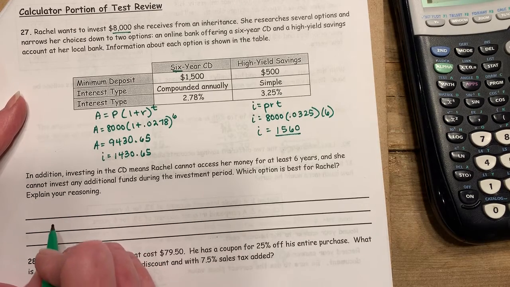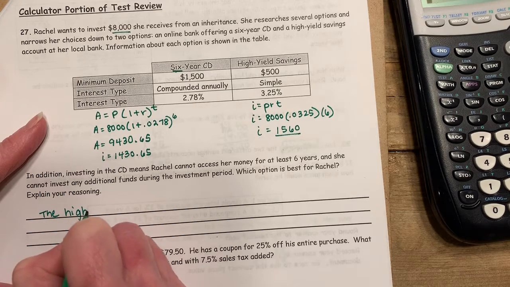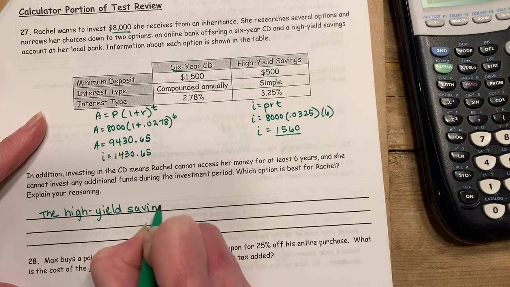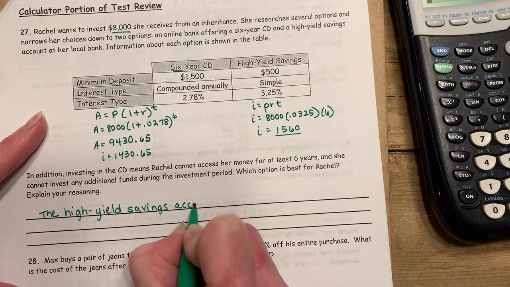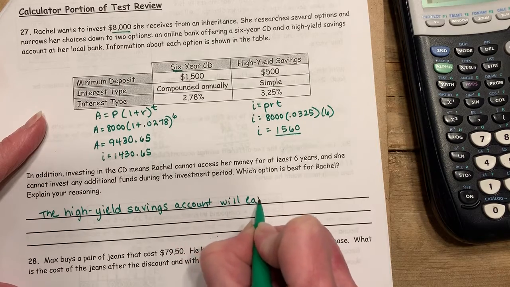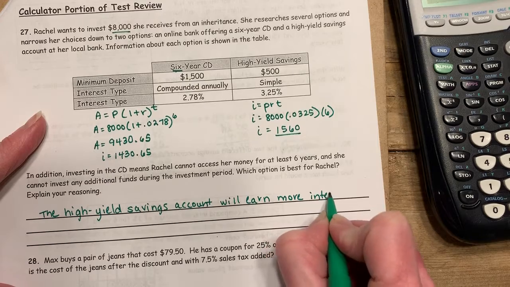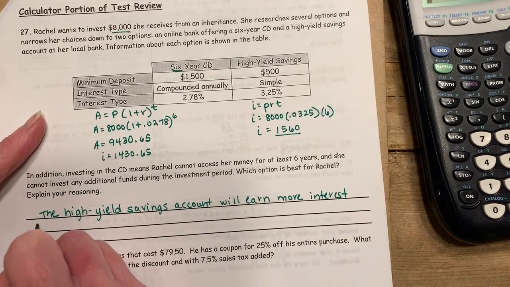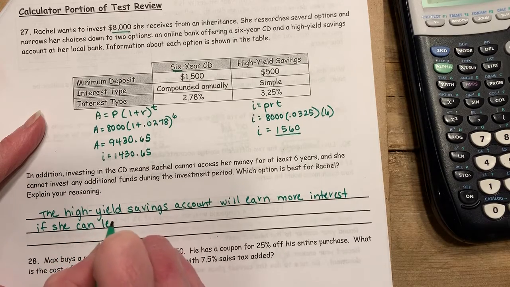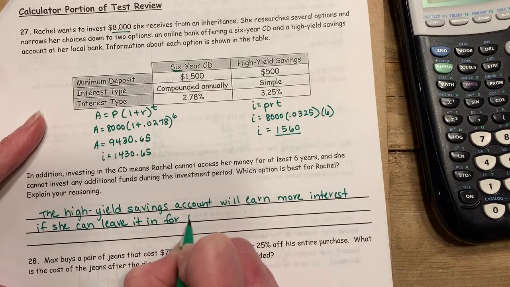Let's see. The high-yield savings account will earn more interest if she can leave it in for 6 years.